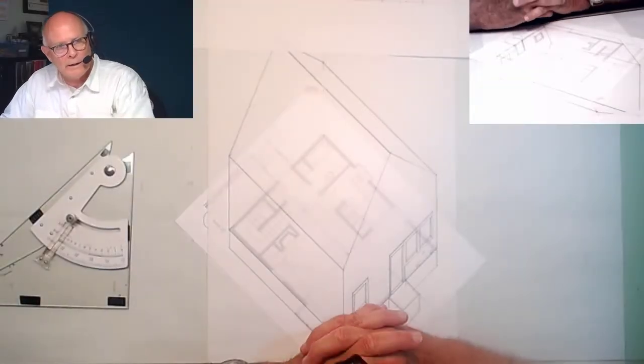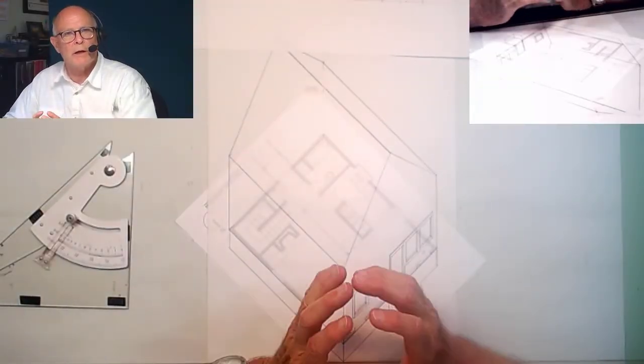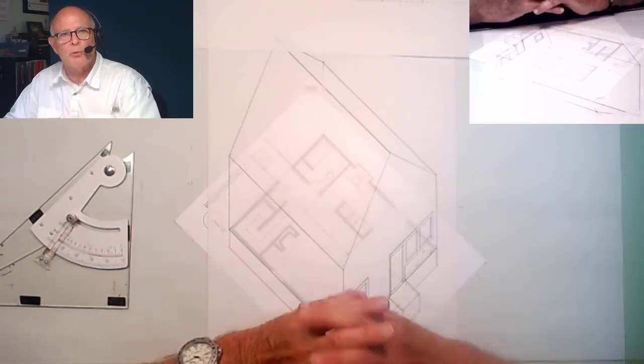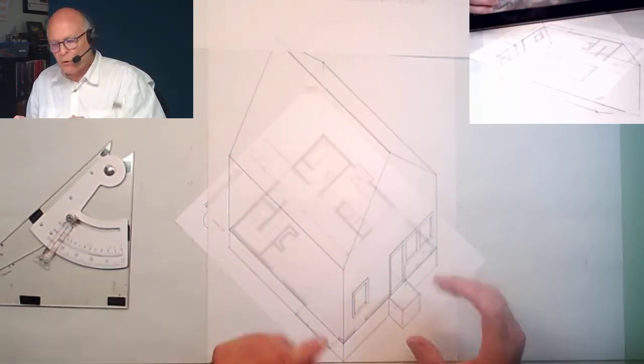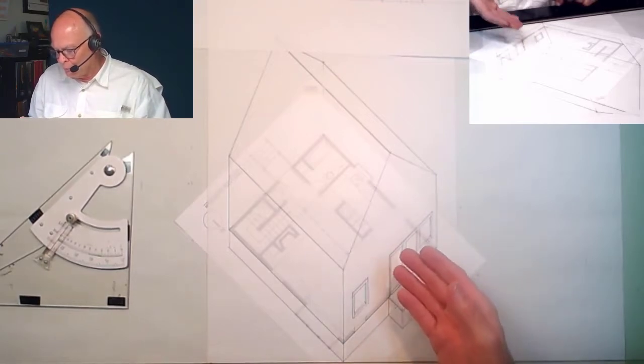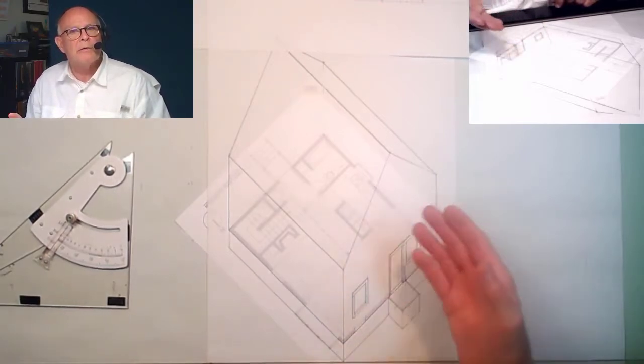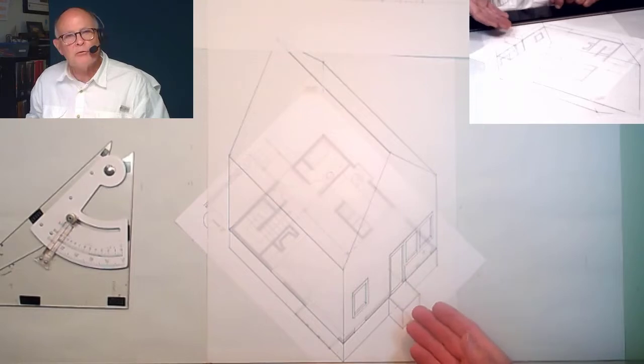Okay, again, welcome back as we move on towards the next portion of our video demonstration. In review, we have completed the windows and the doors for this part of the building, and we've also put a base underneath the porch.